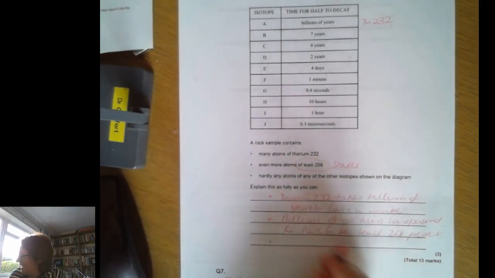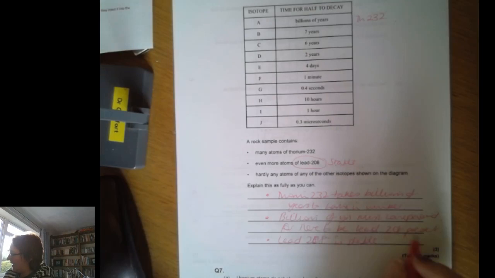You could also point out that lead-208 is stable. So therefore once it's decayed to lead-208, it's not going to decay further. So once billions of years have passed and we've got lead-208, the lead-208 is then stable, and so therefore that will be there.